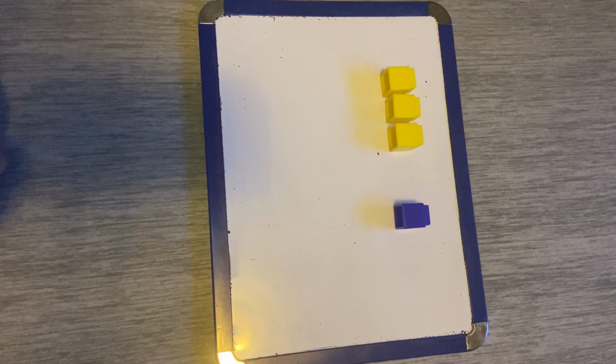Today we're going to be doing our math lesson 16. And in this lesson, you're going to compose a number using different combinations.